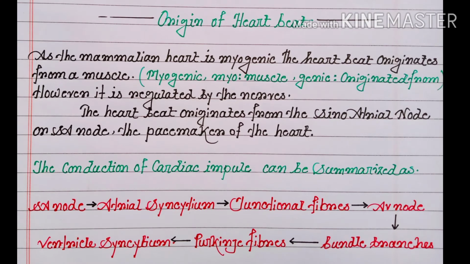Now look at the origin of heartbeat. As the mammalian heart is myogenic, the heartbeat originates from muscles. However, it is regulated by nerves. The heartbeat originates from the sinoatrial node or SA node, the pacemaker of the heart.